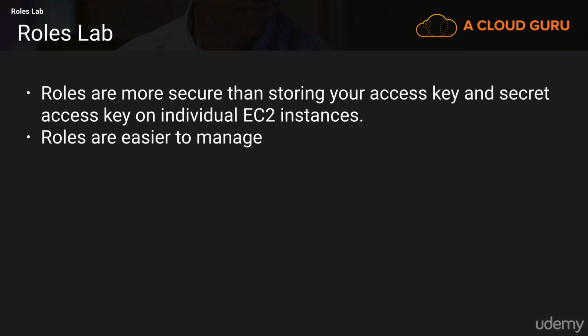which brings me on to the second point. Roles are much easier to manage. You assign a role to an EC2 instance. You can then go in and change the permissions of that role afterwards, but you're not having to worry about managing access keys and secret access keys and who's got access to what. So roles are much easier to manage.